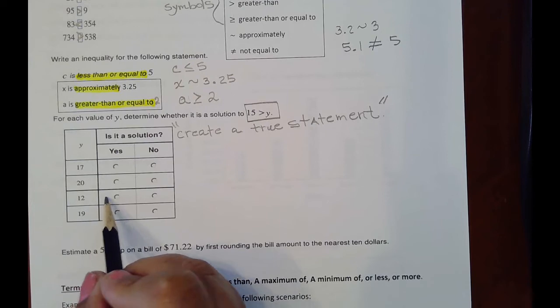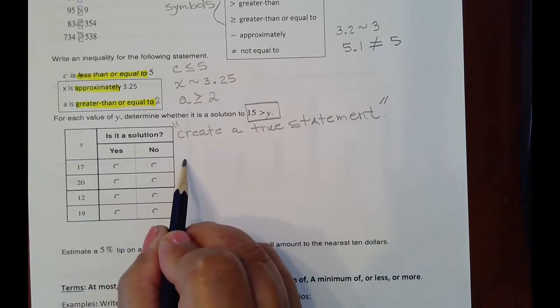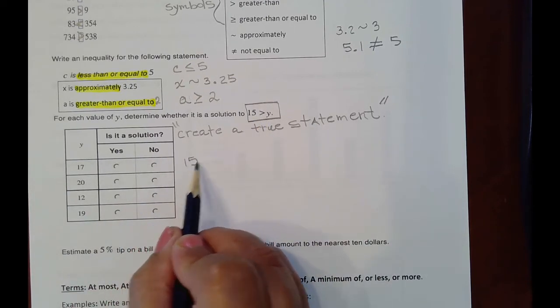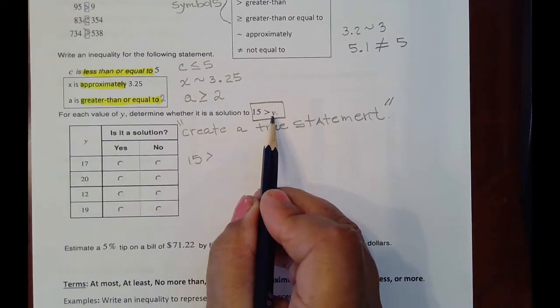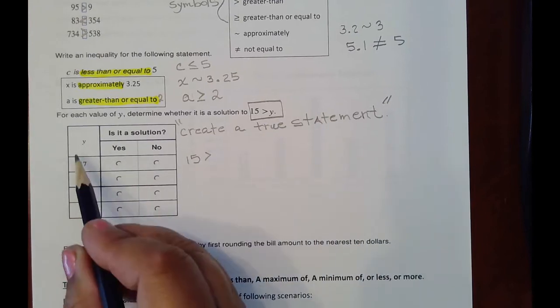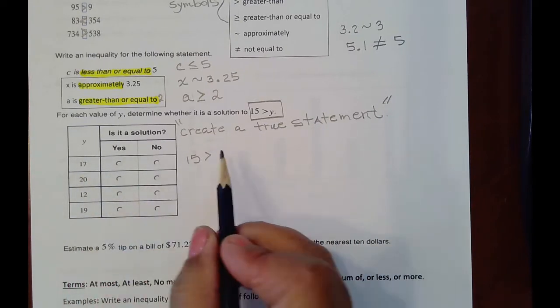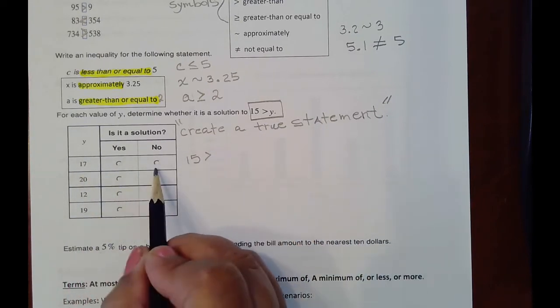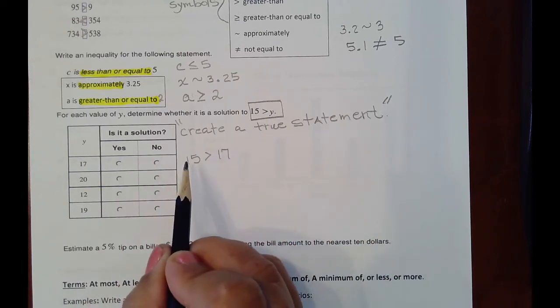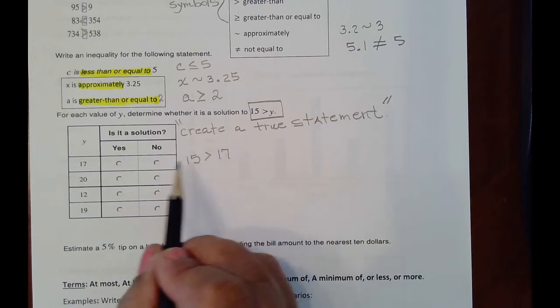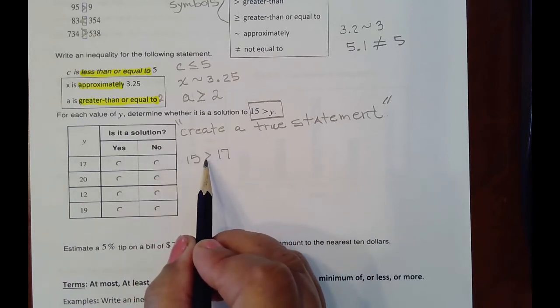Okay, so let's take this expression right here. 15 is greater than y, where the variable is where you get to plug in various numbers. They're suggesting the numbers that you're going to use for y. So the first time you go to answer yes or no, right there where the y is, you are plugging in a 17. Is 15 greater than 17? So you have to know how to read this symbol properly.